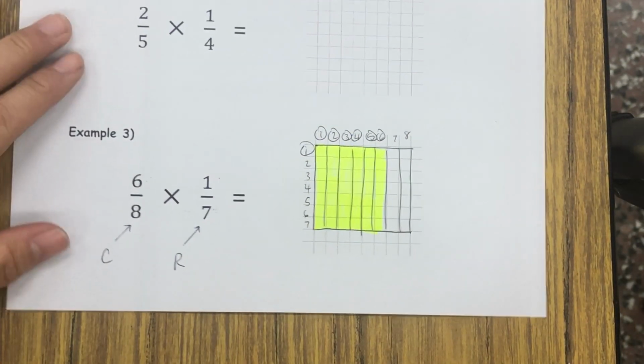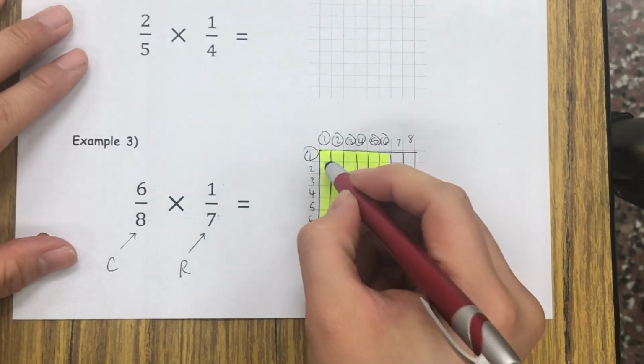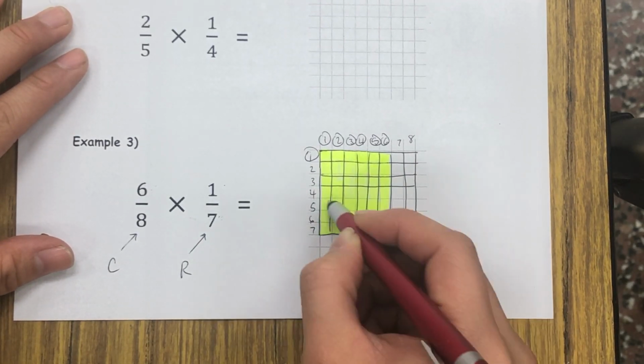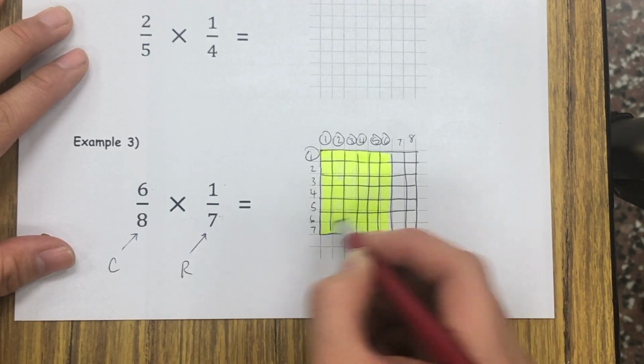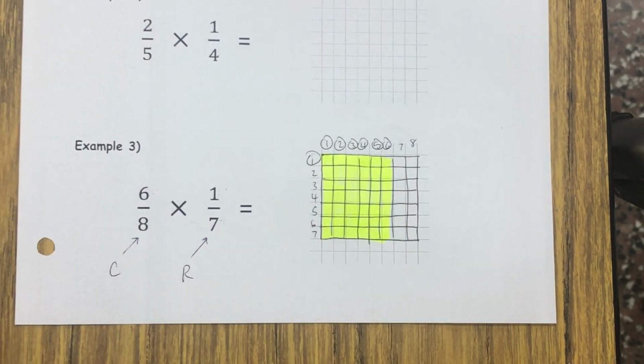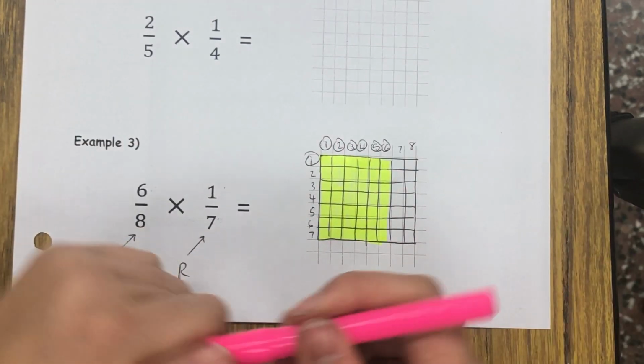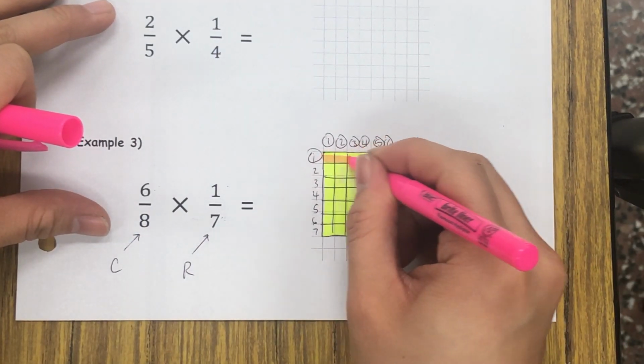Okay, so there are my columns. Now I'm going to go ahead and draw my rows on top of this. I'm done with my columns. Now I'm looking at rows. 1, 2, 3, 4, 5, 6, 7 rows. I'm not going to shade in all of them. I only want to shade in 1 out of my 7. 1 out of 7 rows. So I shade this in.